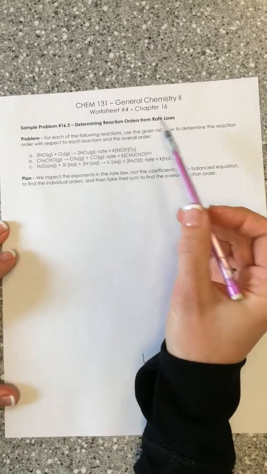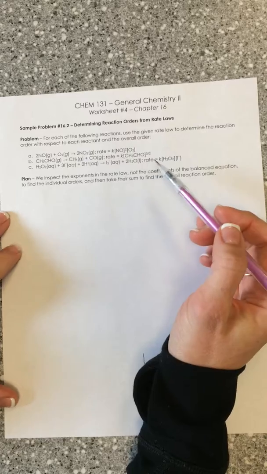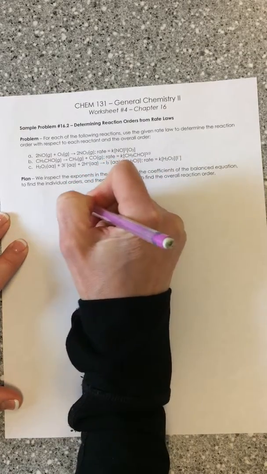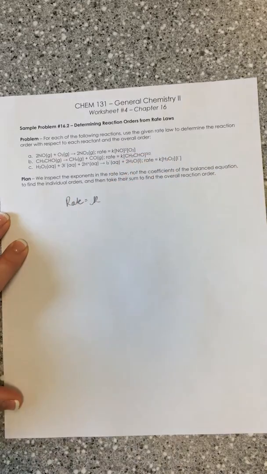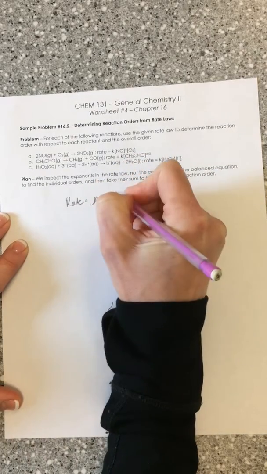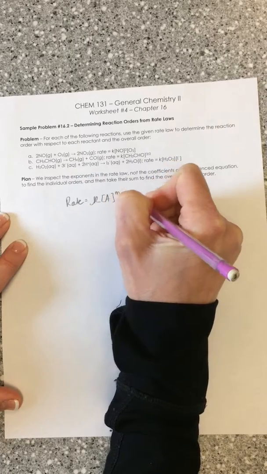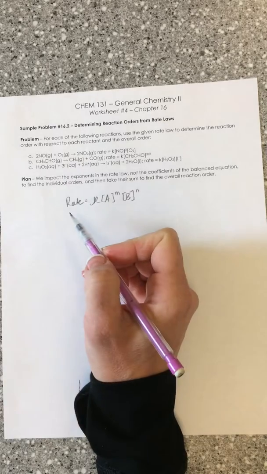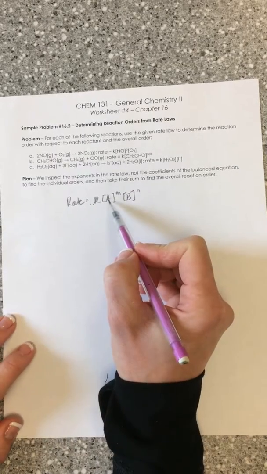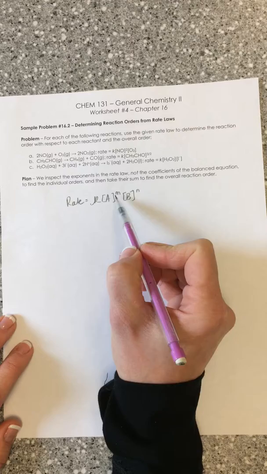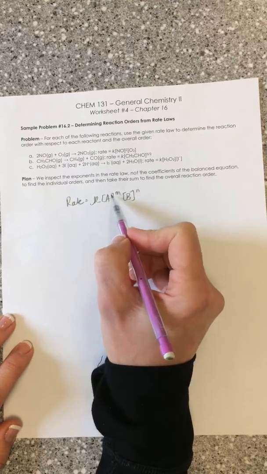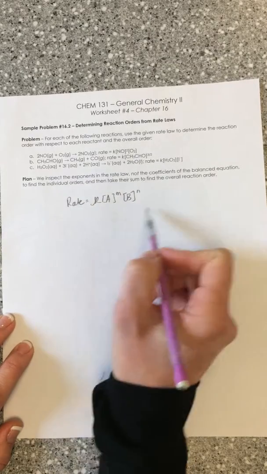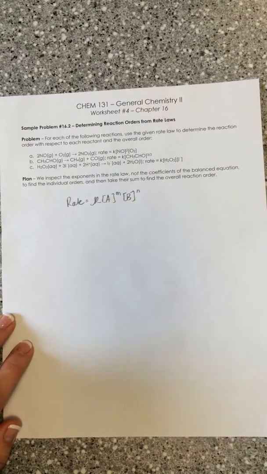The next skill that's part of Chapter 16 on kinetics has to do with thinking about rate laws. So remember, we can write a rate law as rate equals the rate constant times the concentration of A raised to the m power times the concentration of B raised to the n power. Again, this is a generic rate law that tells us for reactants A and B, the reaction orders m and n are as given. So you want to remember this generic expression for a rate law.